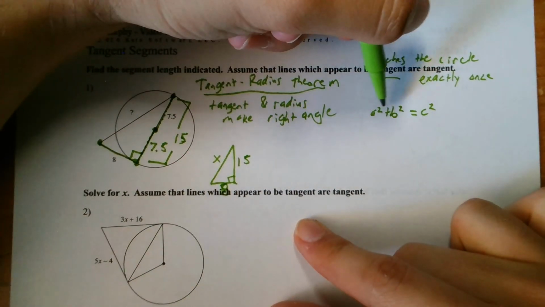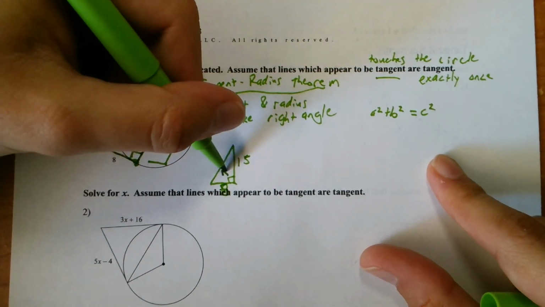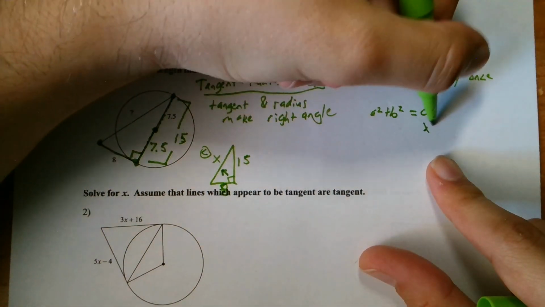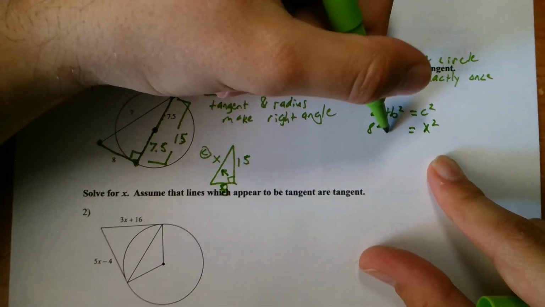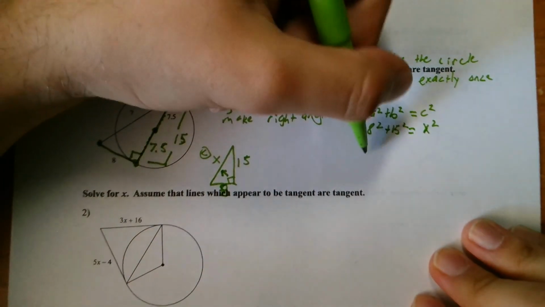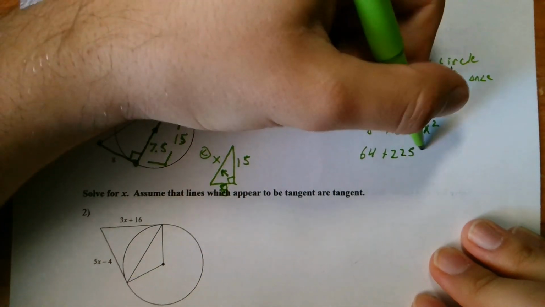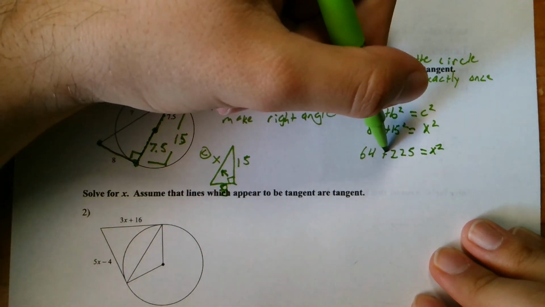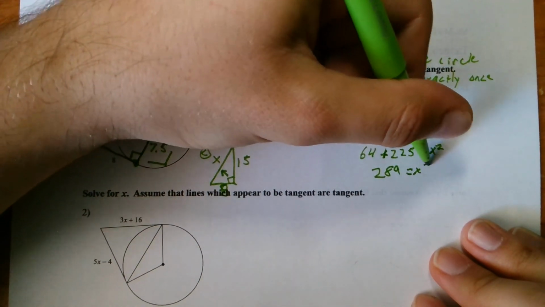Now, when you're plugging in your sides to a squared plus b squared equals c squared, make sure the hypotenuse, across from the right angle, like that, is always c. So in this case, x squared is going to go right there. And then the other two numbers, doesn't matter the order, you can go ahead and do 8 squared plus 15 squared, and then solve. 8 squared, 8 times 8, gives you 64. 15 squared, 15 times 15, gives you 225. Still equals x squared. Now we combine these. When I do 64 plus 225, what I get is 289 equals x squared.